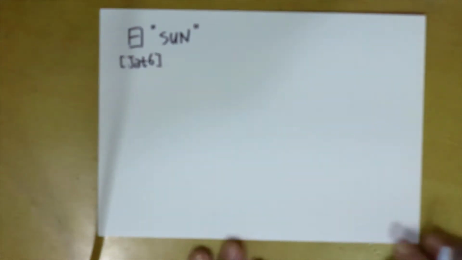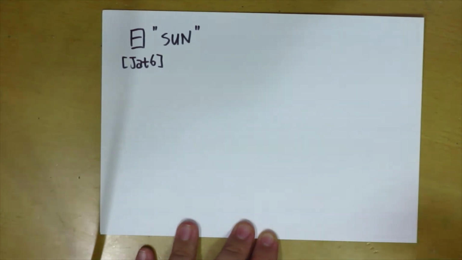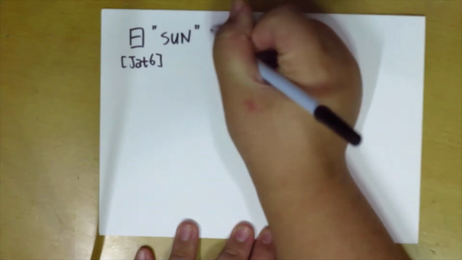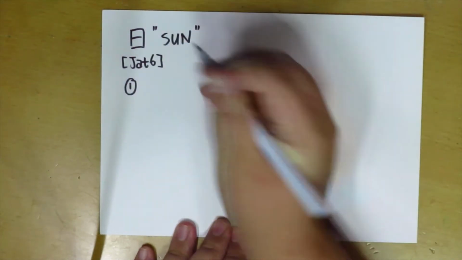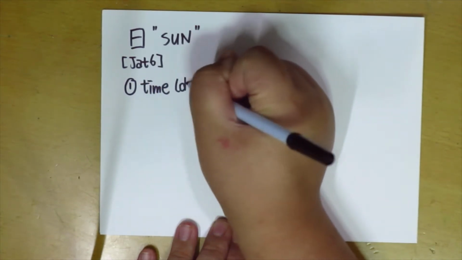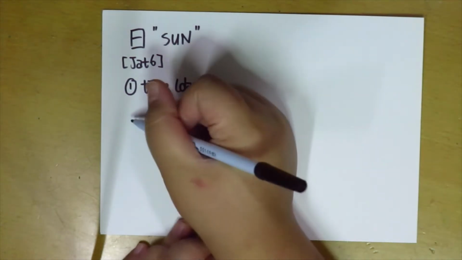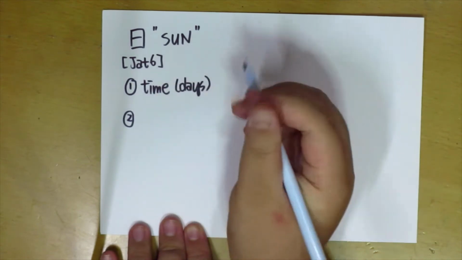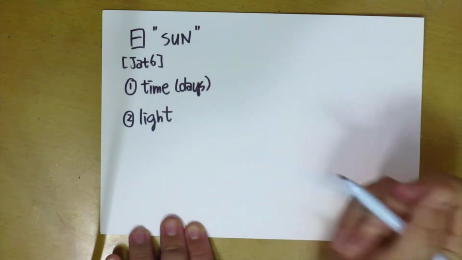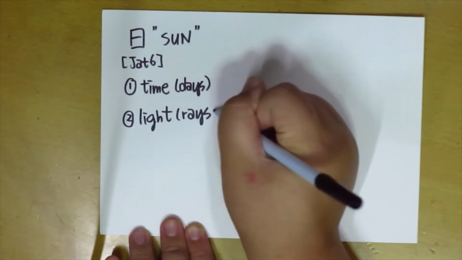Yes. Okay. So the first one is yap, which means sun. In terms of sun, it gives out 2 kinds of meanings. The first one is time, as in days, right? And the second meaning is about light, bright or dark, because of the rays of the sun.